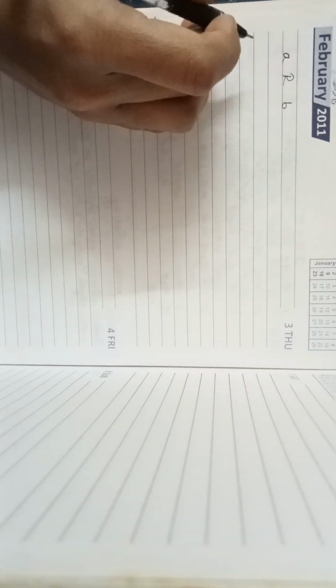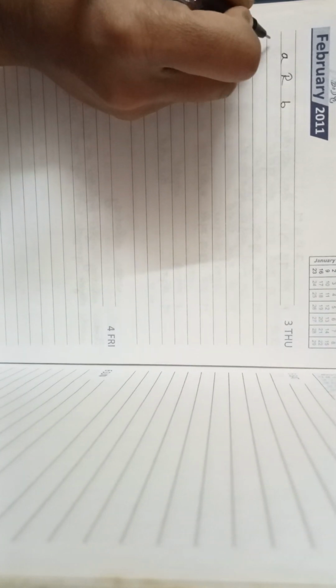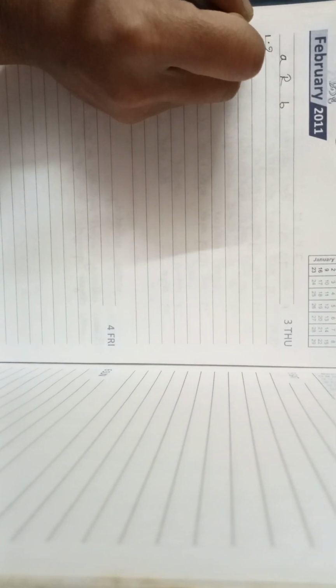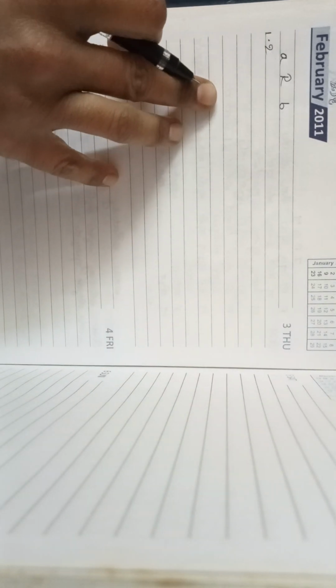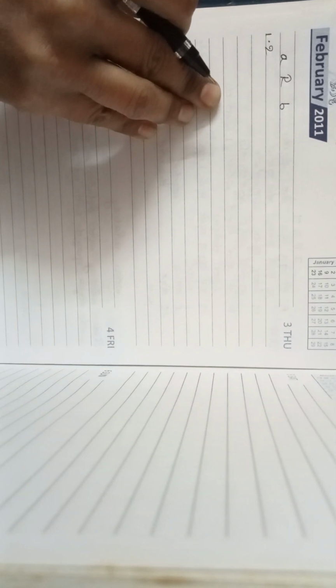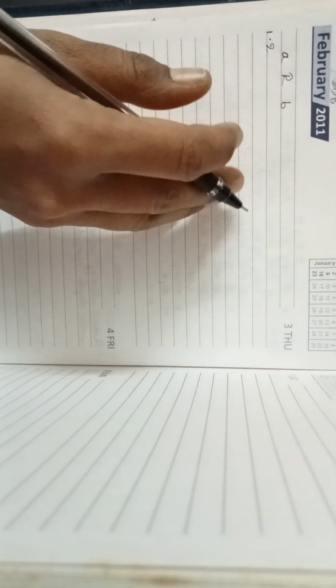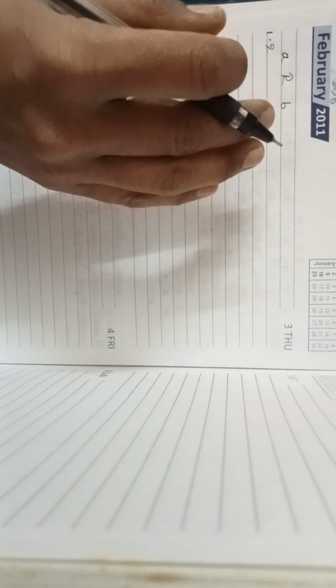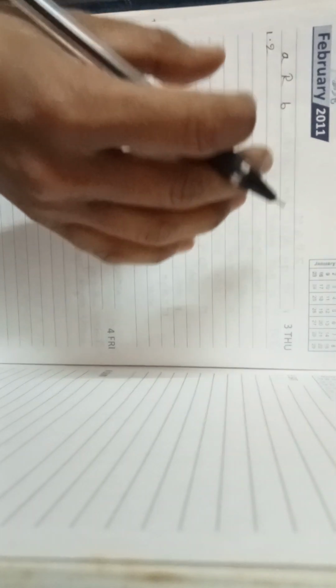Now I'll go with the next topic, that is types of relations. That will be covered under 1.2. In these types of relations, let me start one by one. In this section we would like to study the different types of relations.